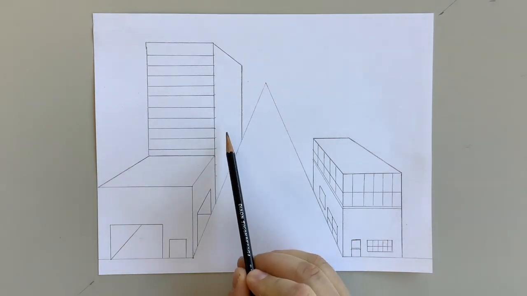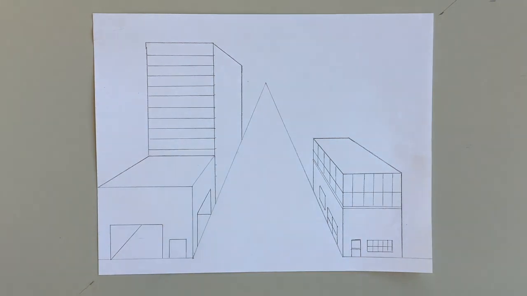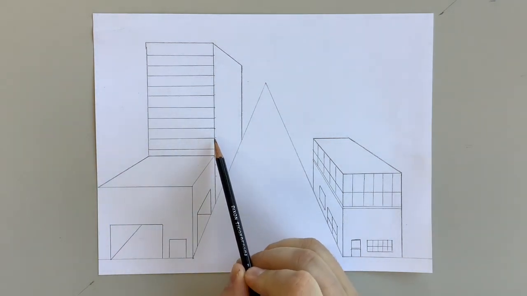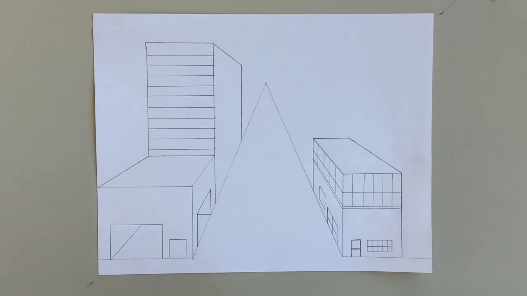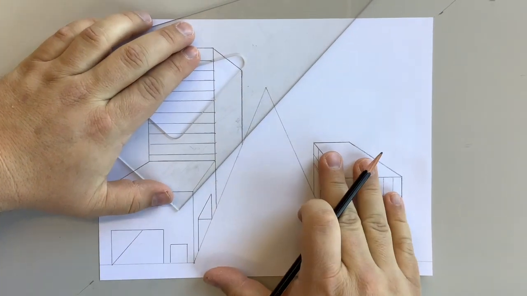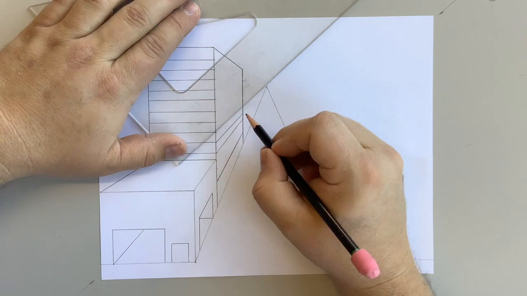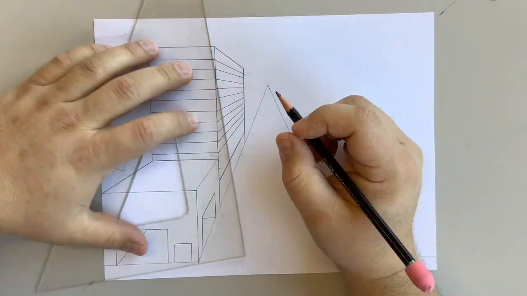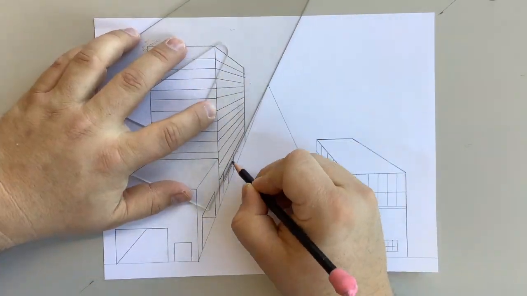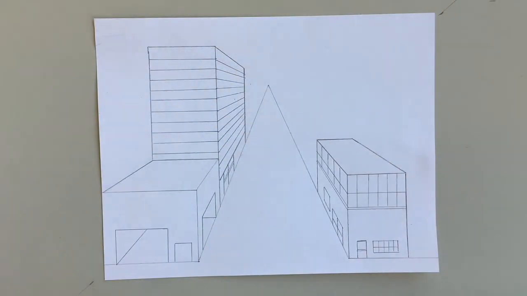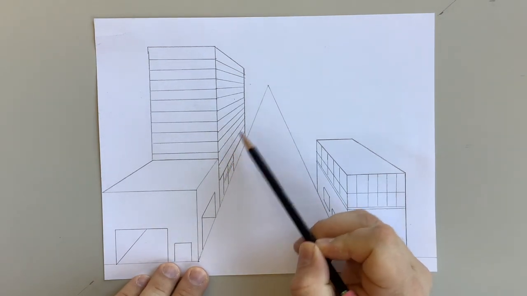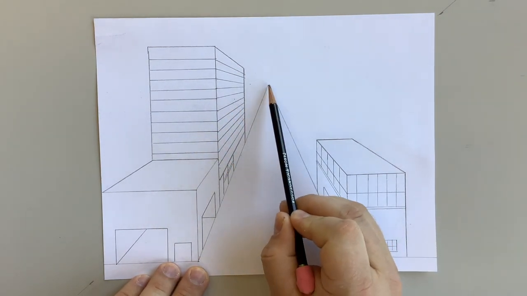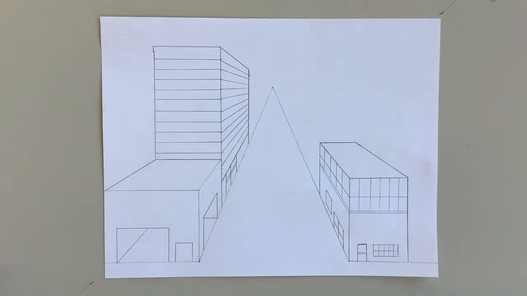But what I do over here matters. I have to always connect to my vanishing point. So I do that by starting at the ends of the line, and basically it doesn't matter whether you're at the top or the bottom, they all must go to the vanishing point. Okay, so that is my building. Notice all these lines over here, they're always lining up with my vanishing point.